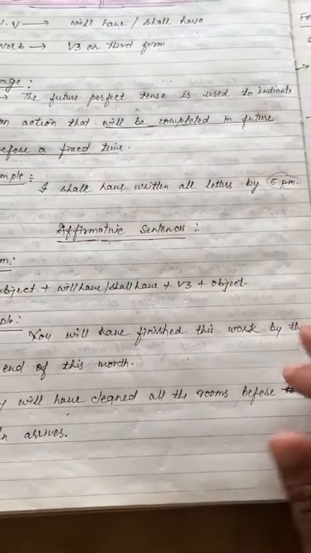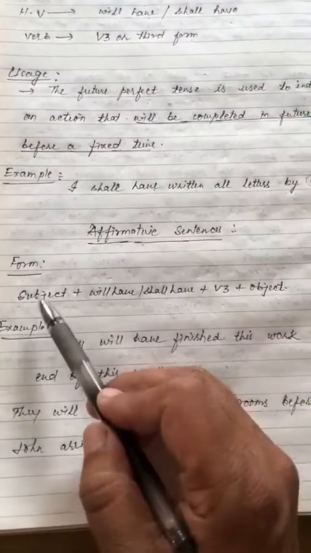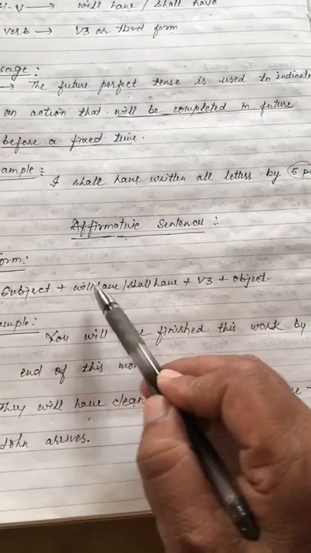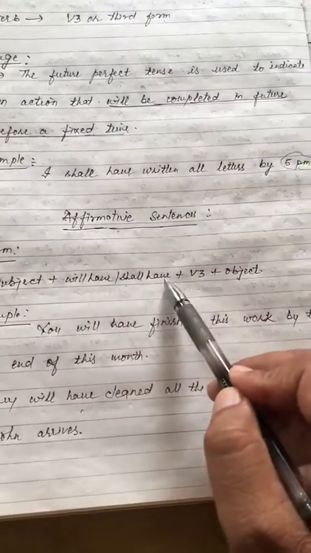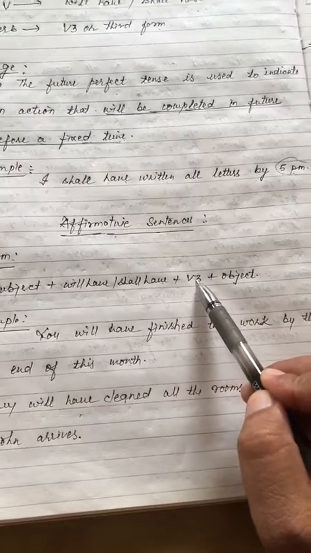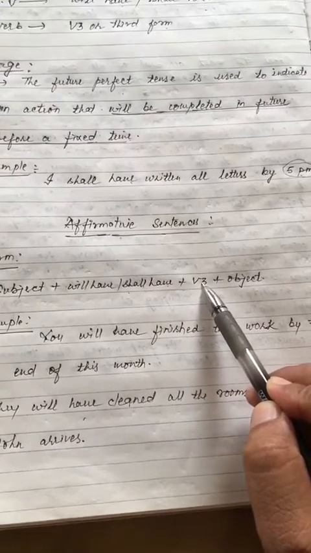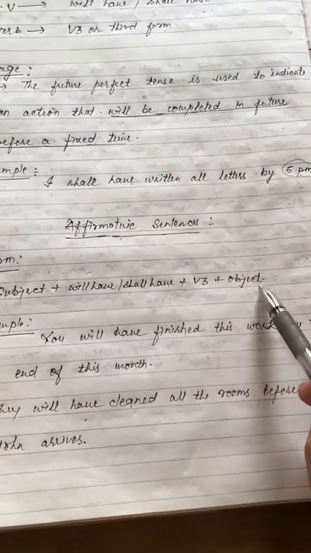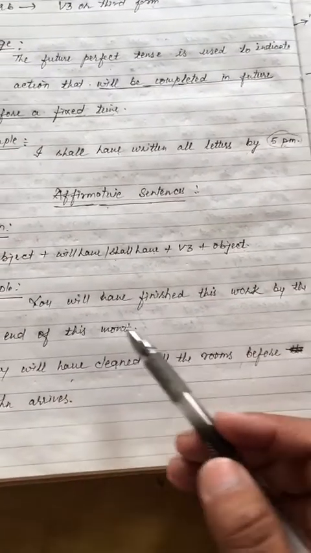Now first we'll take affirmative sentences. The form: subject plus will have or shall have, then your third form of the verb, main verb, past participle, and then your object. Now see the examples one by one.